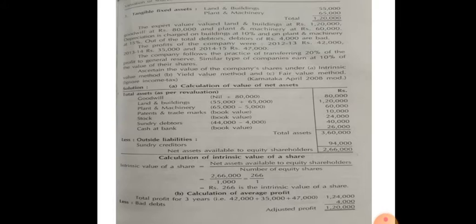Now see the other information. The expert valuer valued land and building at rupees 1,20,000, goodwill at rupees 80,000, and plant and machinery at rupees 60,000. Depreciation is charged on building at 10% and on plant and machinery at 15%. Out of the total debtors, rupees 4,000 are bad.